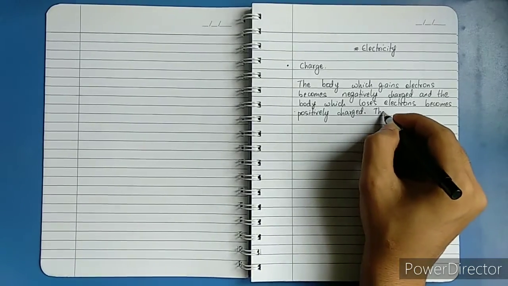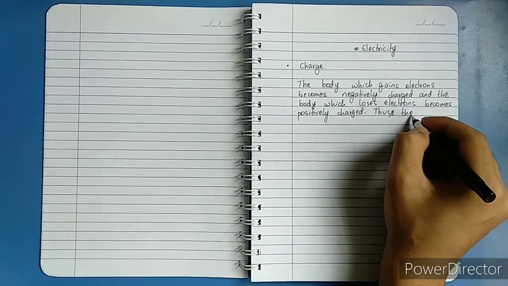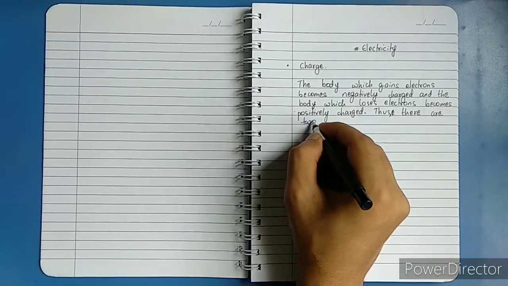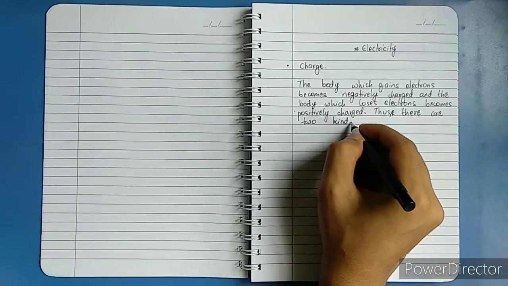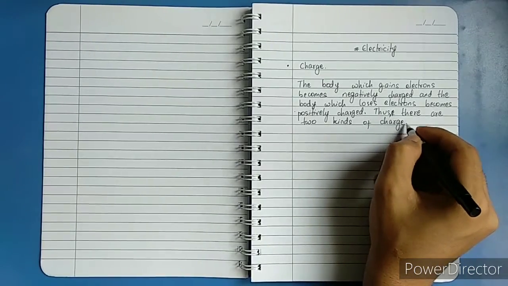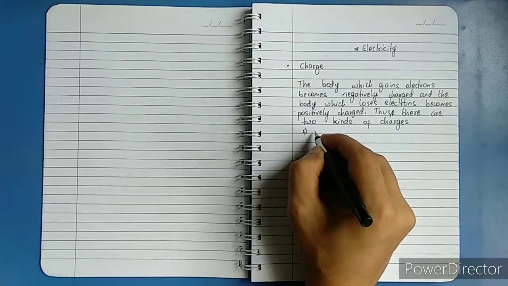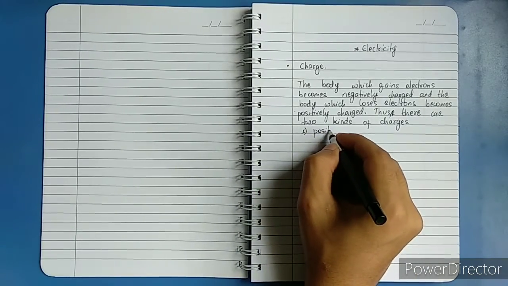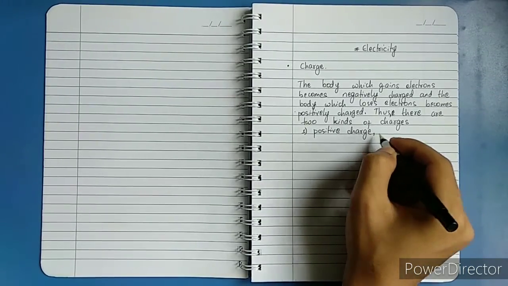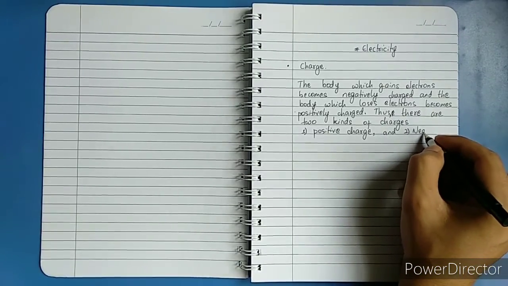So, thus there are two kinds of charges. Number one, positive charge, and number two, a negative charge.